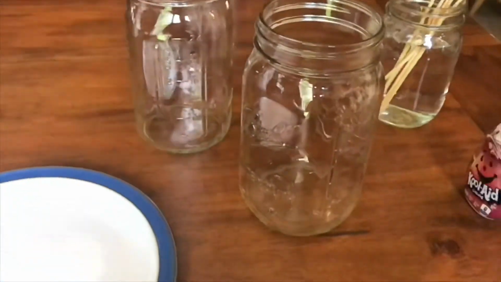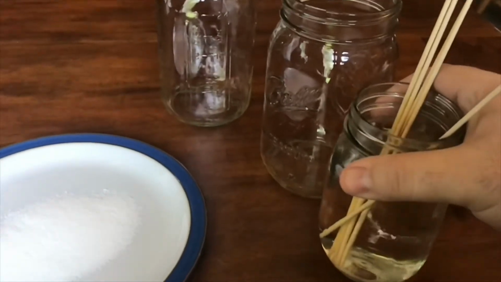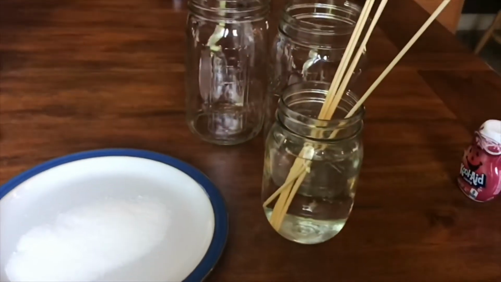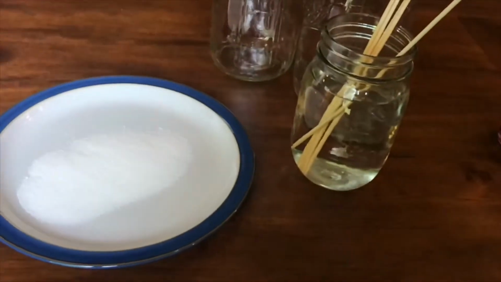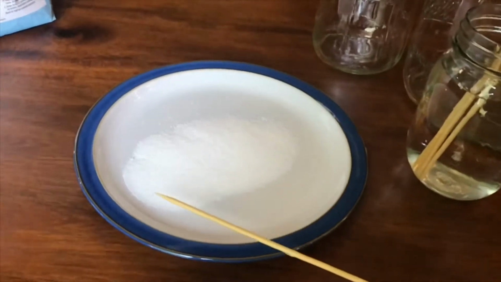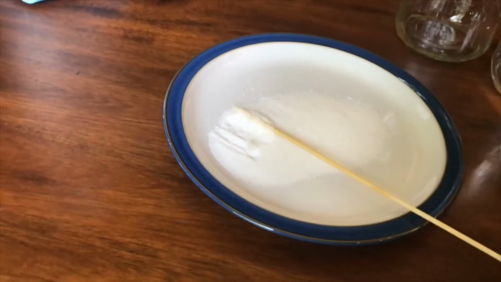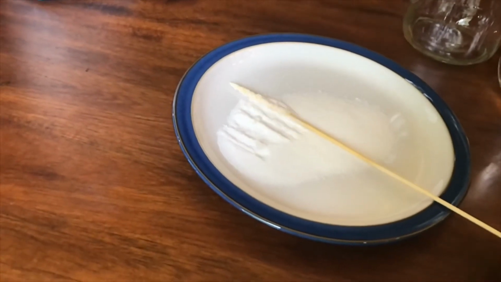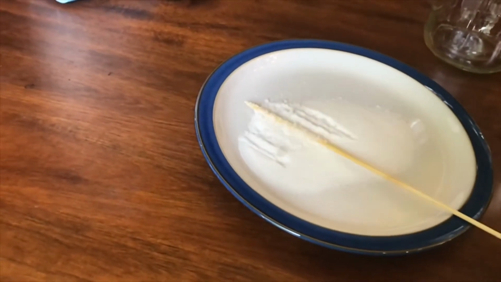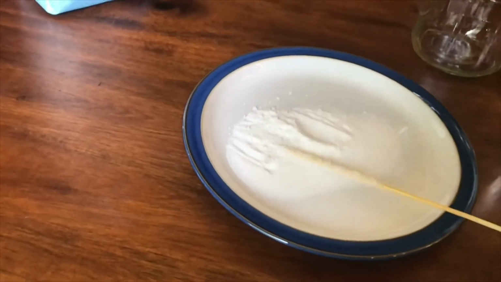All right, so the first thing you want to do is soak your skewers, or if you don't have skewers, regular string will work also, in water. Do it for about 10 minutes or so. And what you're going to want to do is take your skewer and we just kind of want to roll it. Roll it in the sugar.